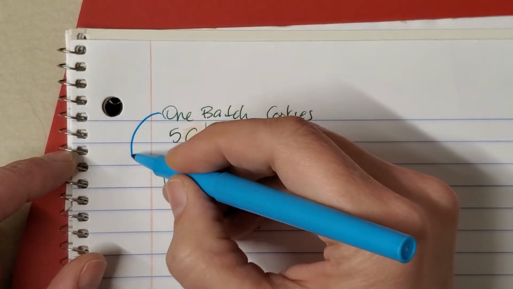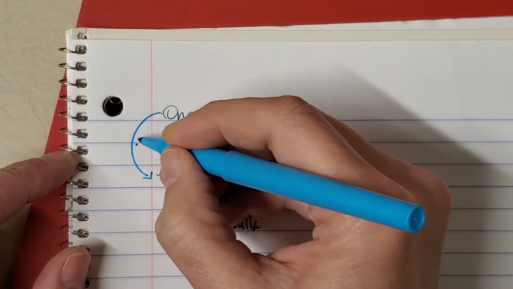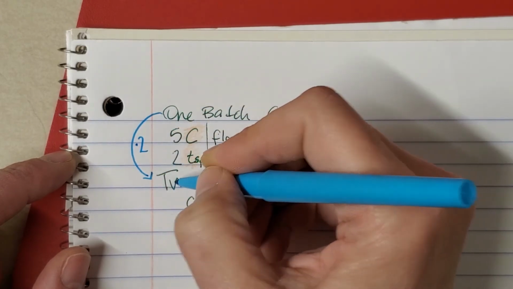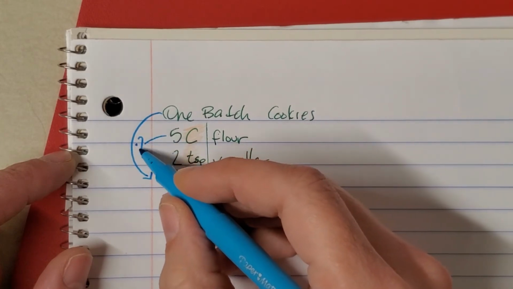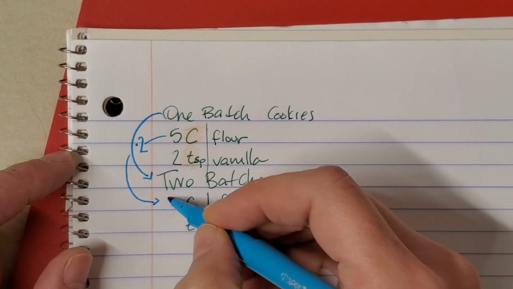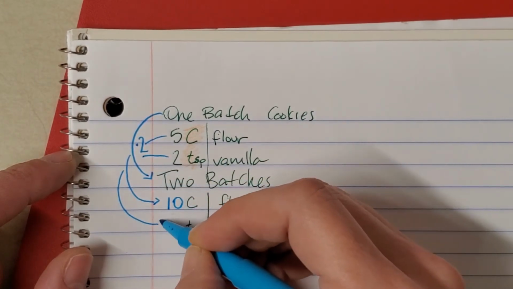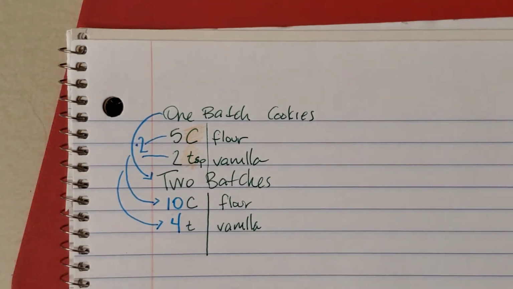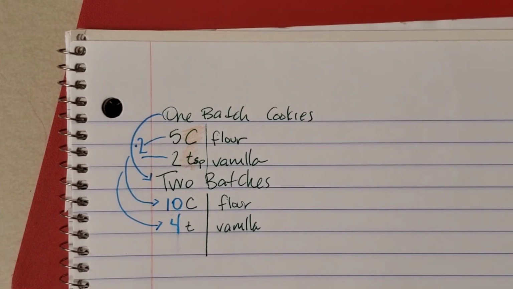How do you get from 1 to 2 using multiplication or division? That's right. Times by 2. 1 times 2 equals 2. So to find out how many cups of flour you need, you'd take 5 and go through the times 2. What's 5 times 5... what's 5 times 2? Yeah, 10. And then 2 times 2 is 4. So to make 2 batches, you'd need 10 cups of flour for every 4 teaspoons of vanilla.